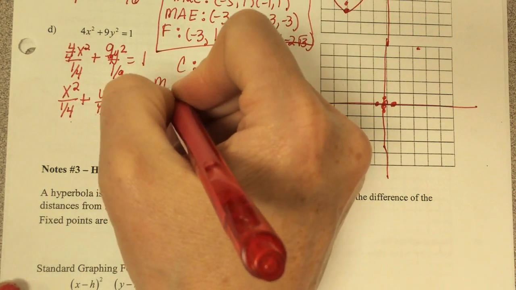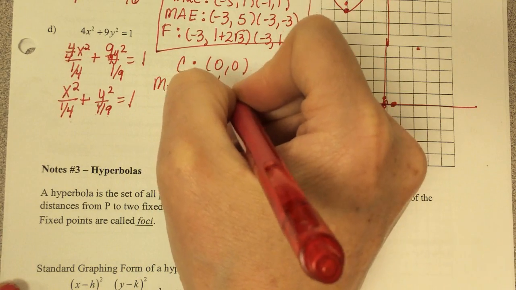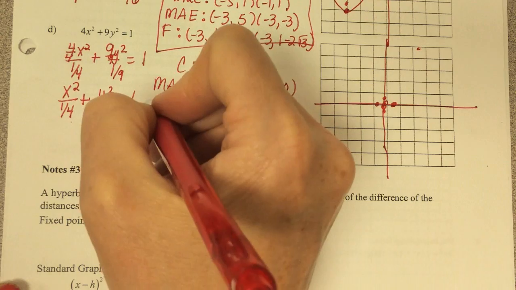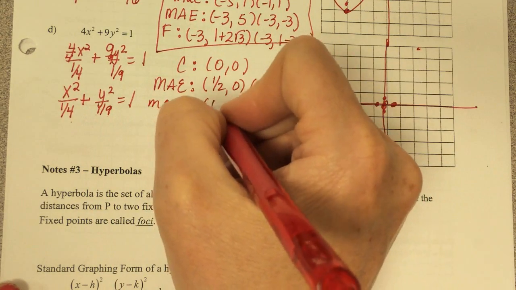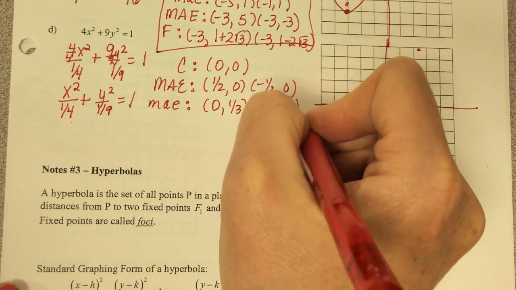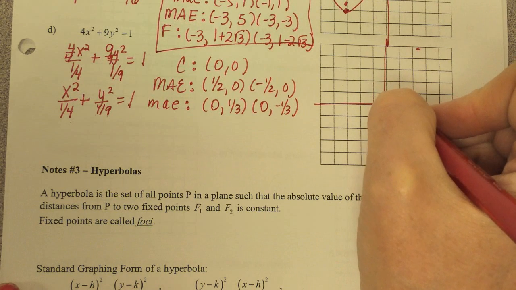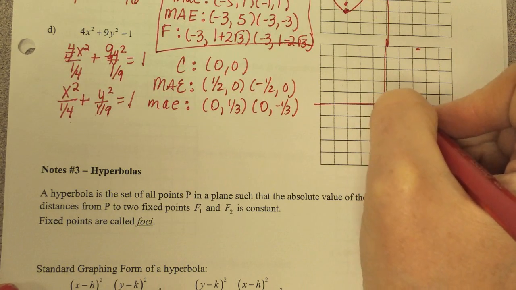So those are going to be my major axis endpoints at 1/2, 0 and -1/2, 0. My minor axis endpoints are going to be at 0, 1/3 and 0, -1/3. This is a teeny tiny little ellipse. Good enough.